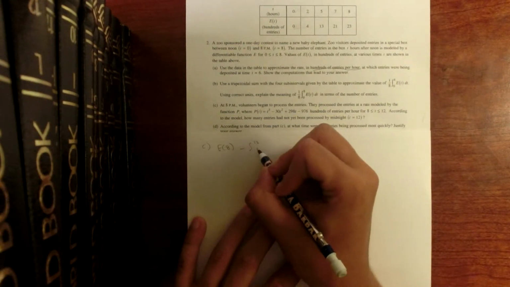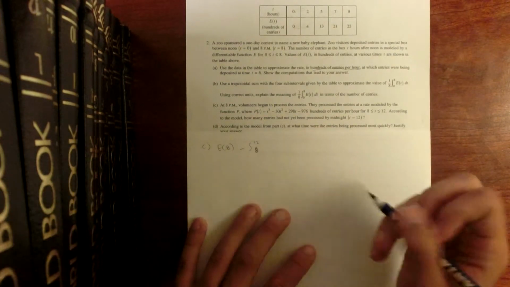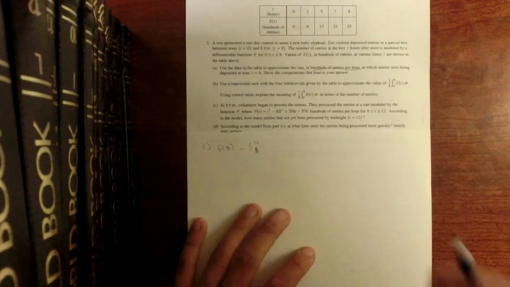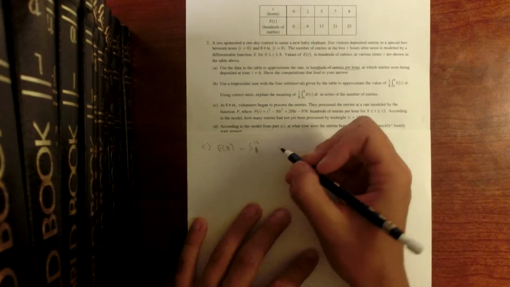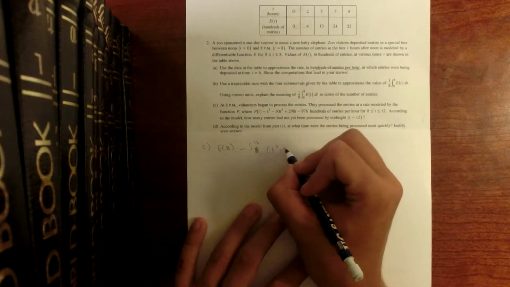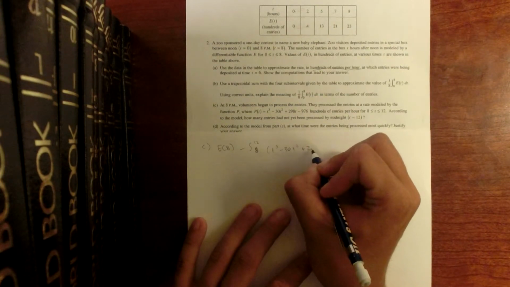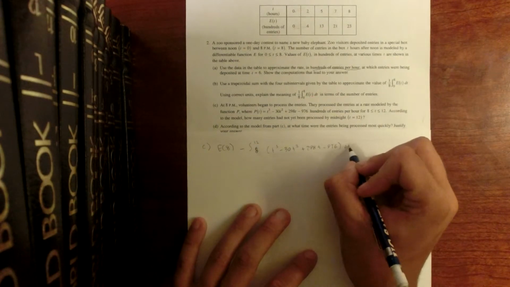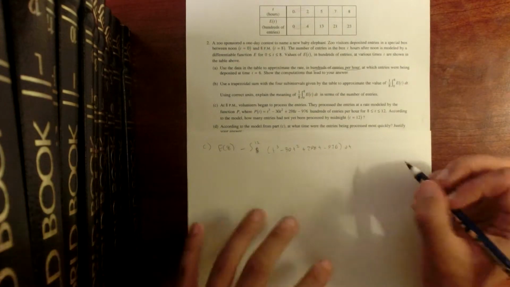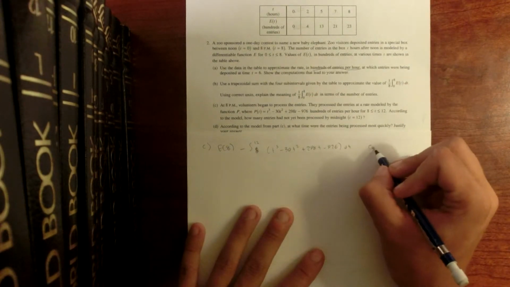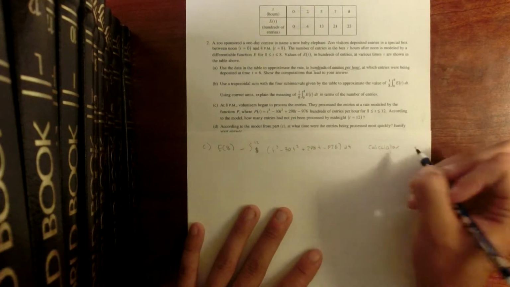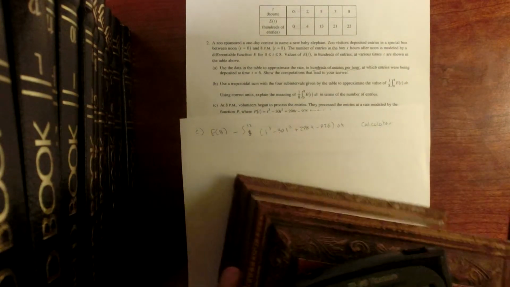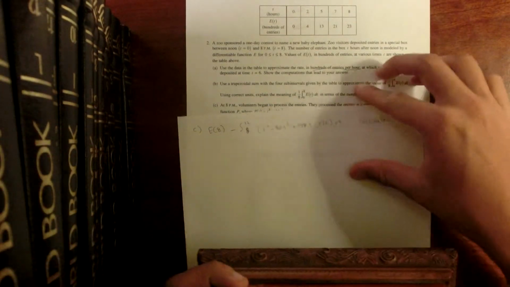So we create our antiderivative here. We plug in our p function, which is the rate at which they're taking entries out. So put in the t function. And then from here we can simply use a calculator to solve this. And so here we are. Ta-da, calculator.